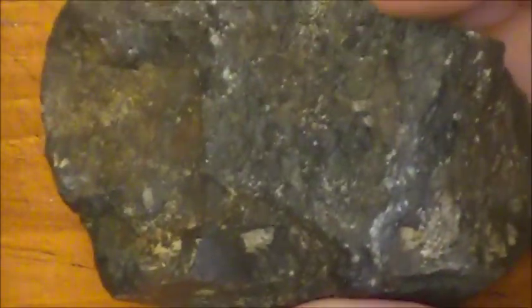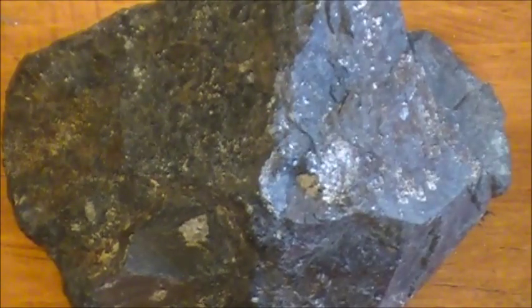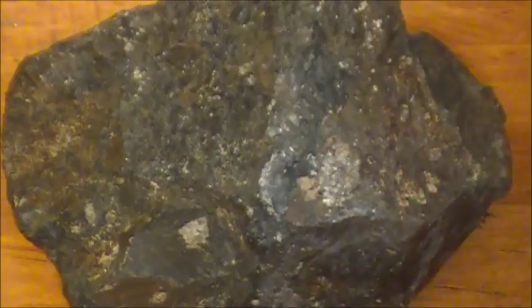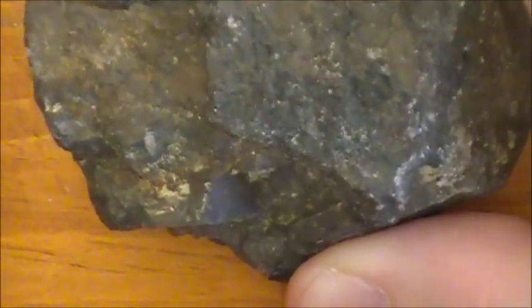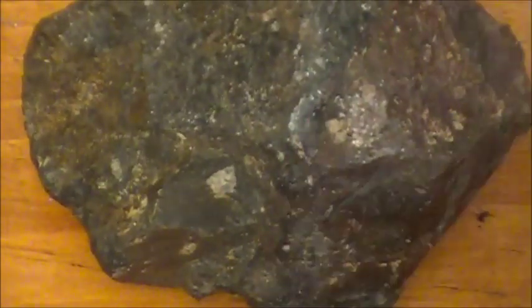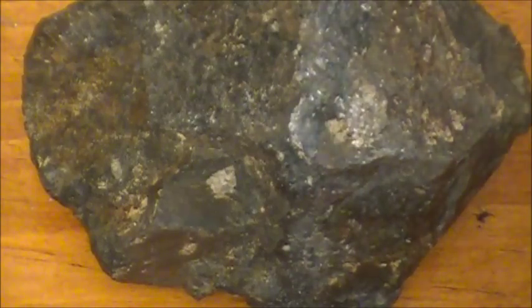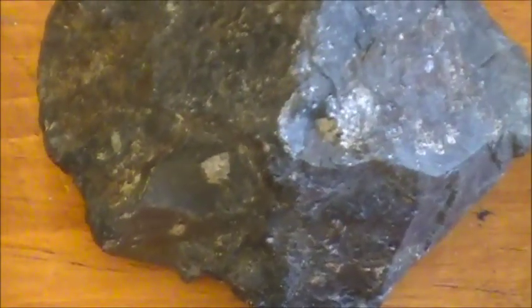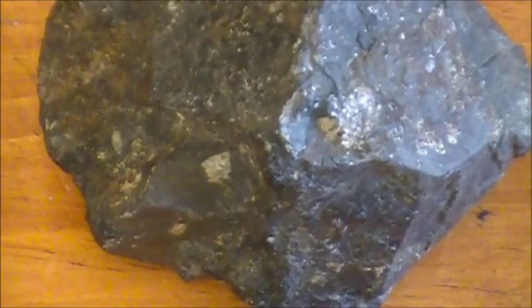Now, another example of a basalt is this one here. This is also a basalt, and this one doesn't have any cavities or holes from gases, but it's very dark, and again, you cannot see any individual minerals in this rock. Since it's dark colored, it is, of course, basalt is mafic.